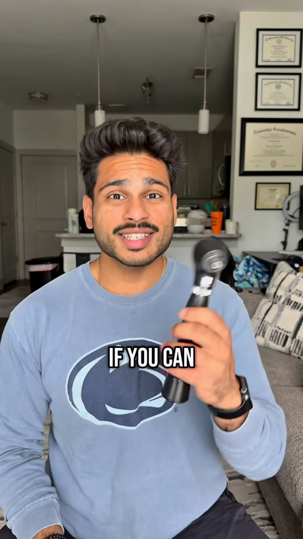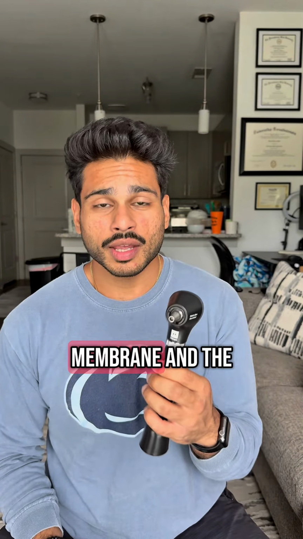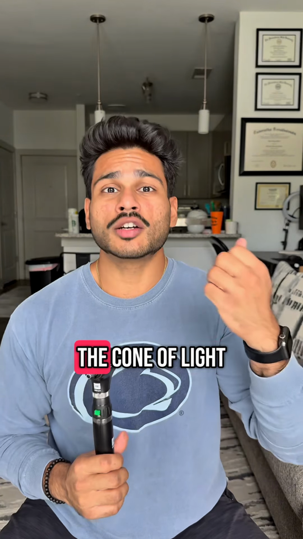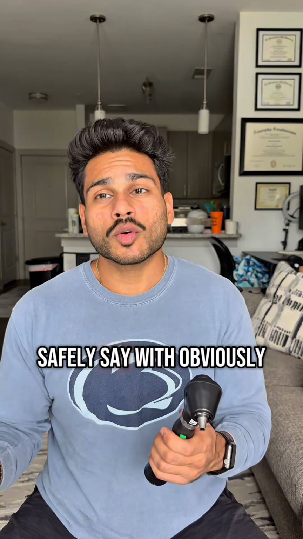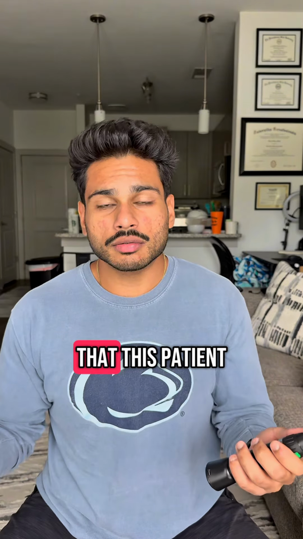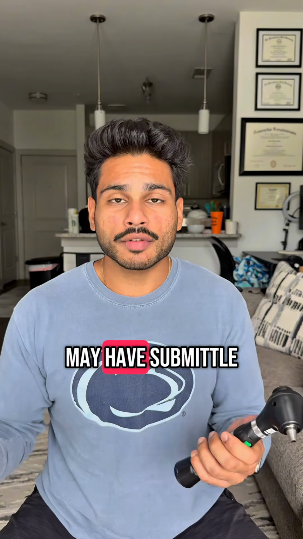If you can see the tympanic membrane and the cone of light, but in the affected ear you cannot see the cone of light, then assume that there is a lot of fluid behind the ear. And you can safely say, with obviously the other clinical findings in the picture, that this patient may have some middle ear infection.